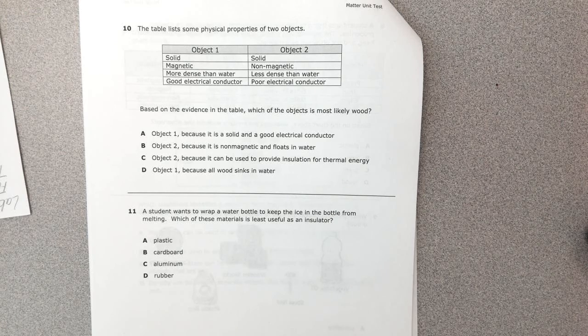A. Object 1, because it is a solid and a good electrical conductor. B. Object 2, because it is non-magnetic and floats in water. C. Object 2, because it can be used to provide insulation for thermal energy. D. Object 1, because all wood sinks in water.